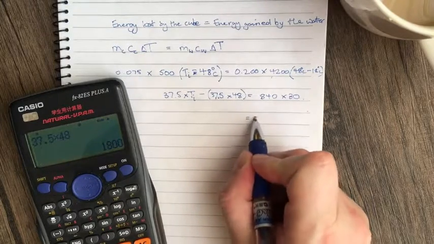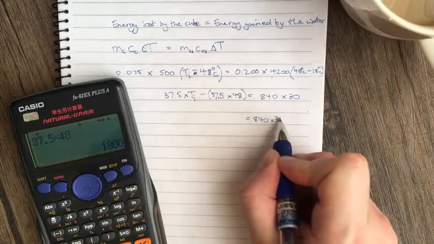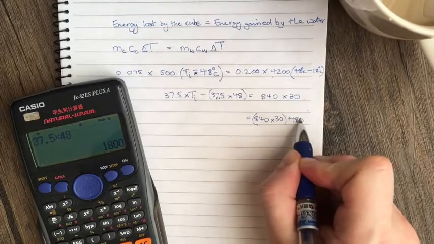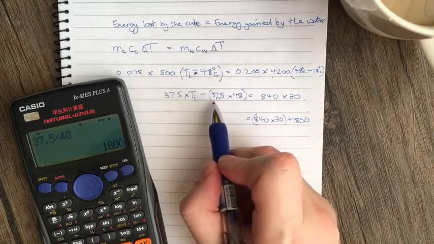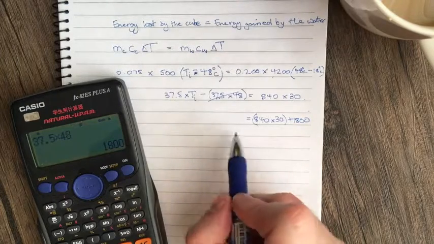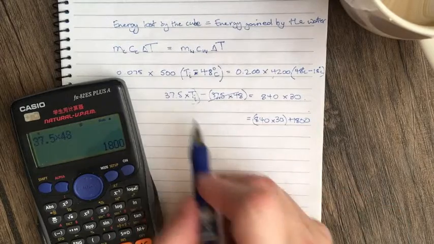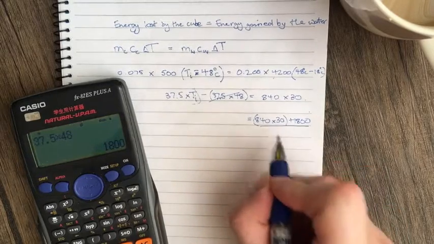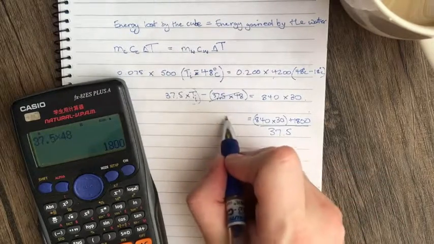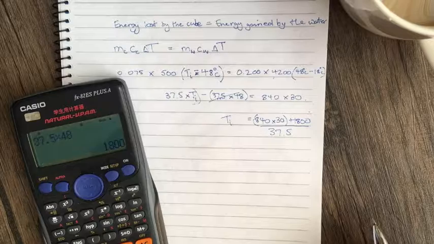So 840 times 30 plus 1800, and that gets rid of that on this side, and then we just want to divide by 37.5. That leaves us with Ti on this side, and that leaves us with what we want to know, the temperature initial of the block.